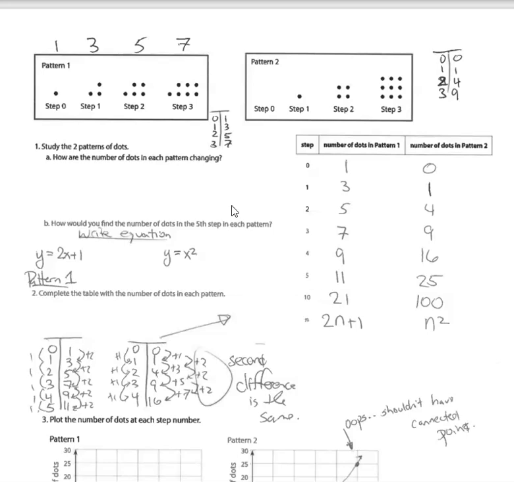And the beauty of having this is that you can go over and just substitute a value in to find out how many dots there'd be. So for 5, you could see that when you substitute a 5 into your equation for the linear one, you get 11. And when you substitute a 5 into the quadratic, you get 25.